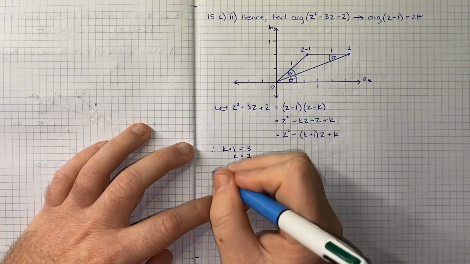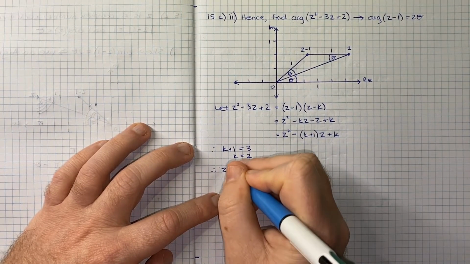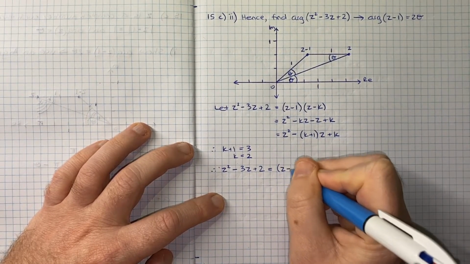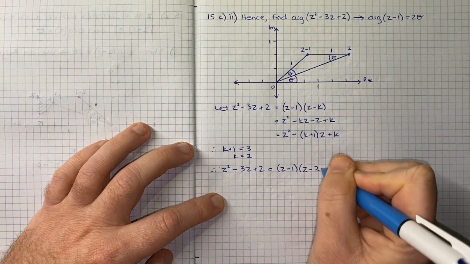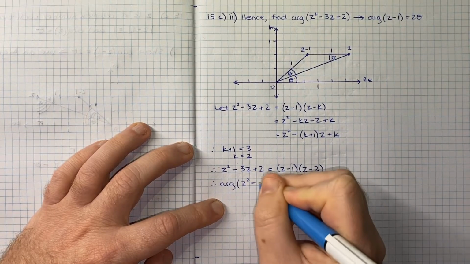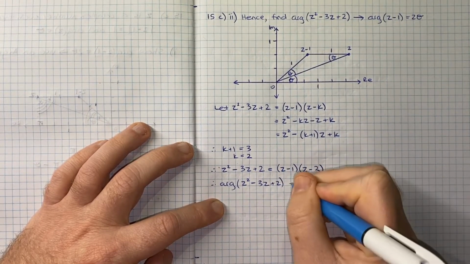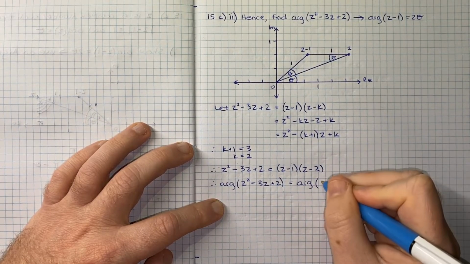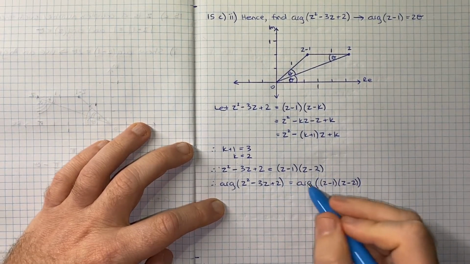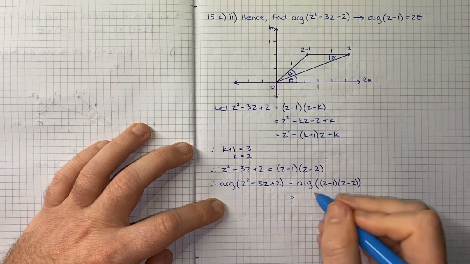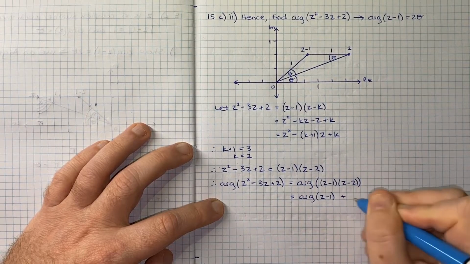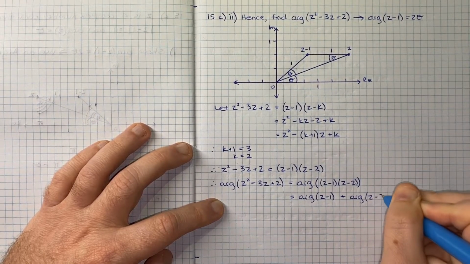So, okay, therefore we can say that z squared minus 3z plus 2 is equal to (z minus 1)(z minus 2). And therefore the arg of z squared minus 3z plus 2 will be equal to the arg of (z minus 1) times (z minus 2). And as I mentioned, when you have the arg of two things multiplied, you can rewrite that as the sum of the individual args. So it'll be the arg of z minus 1 plus the arg of z minus 2.